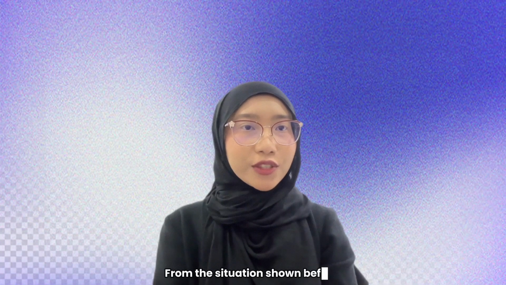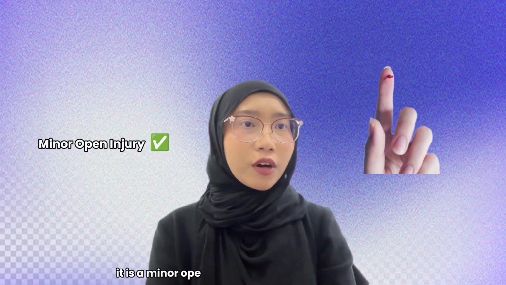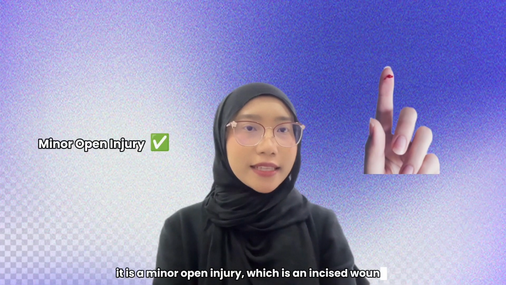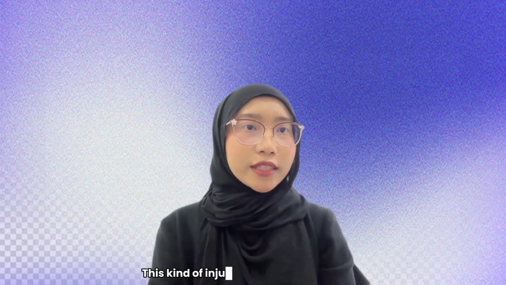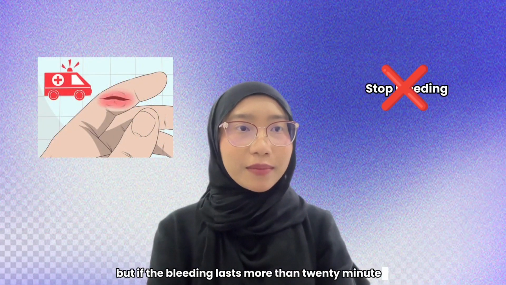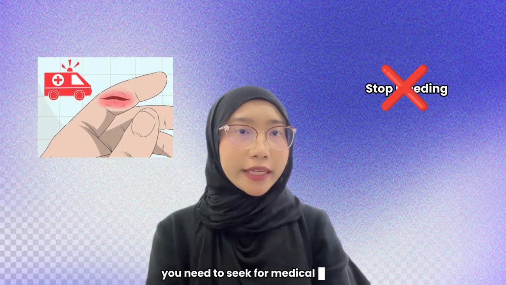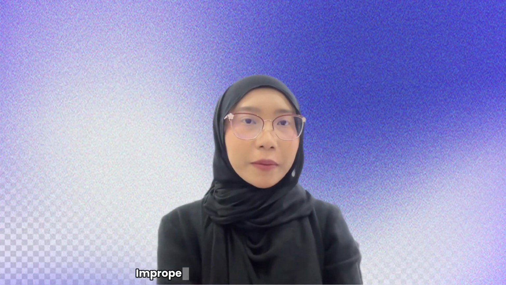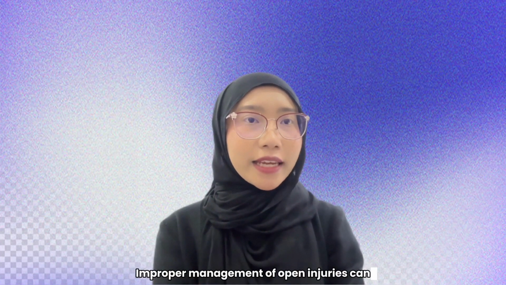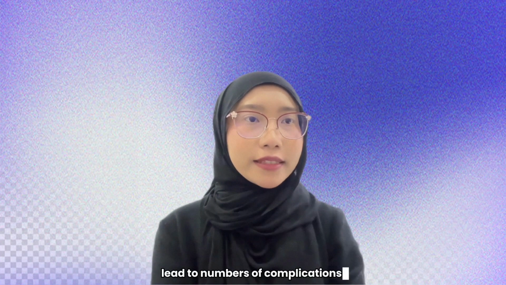From the situation shown before, it is a minor open injury, which is an incised wound. This kind of injury can be treated at home, but if the bleeding lasts more than 20 minutes, you need to seek medical care. Improper management of open injuries can lead to a number of complications. There are several of them.